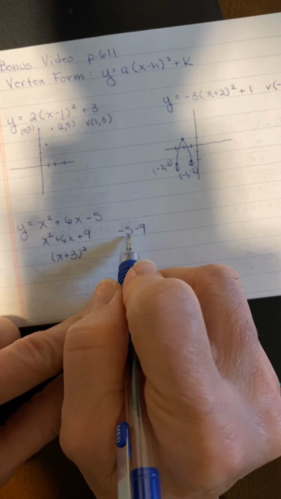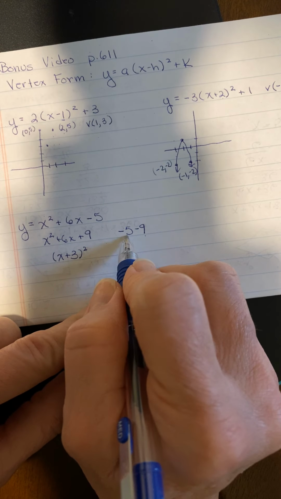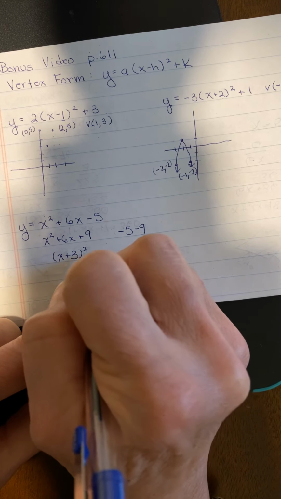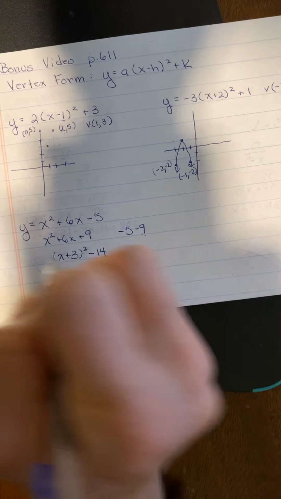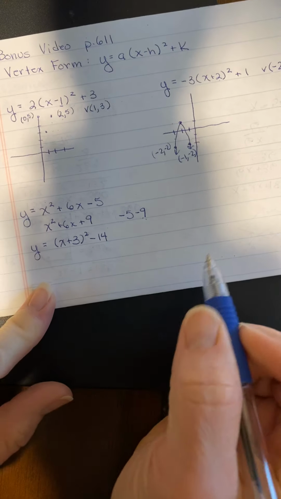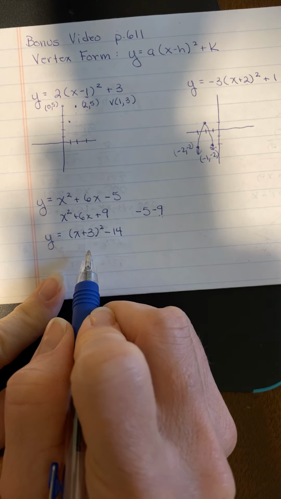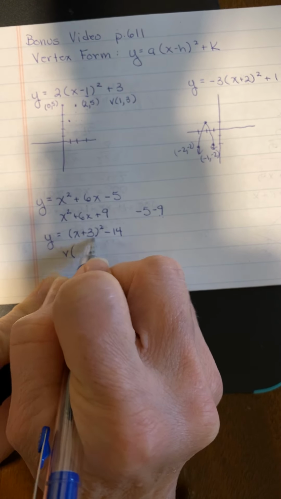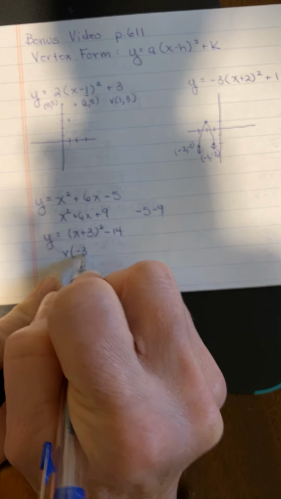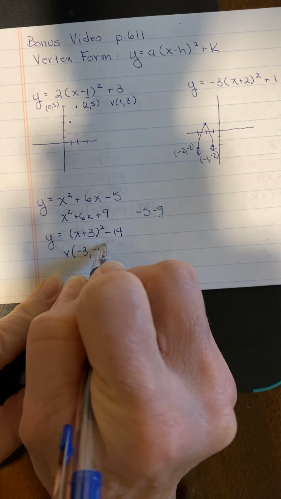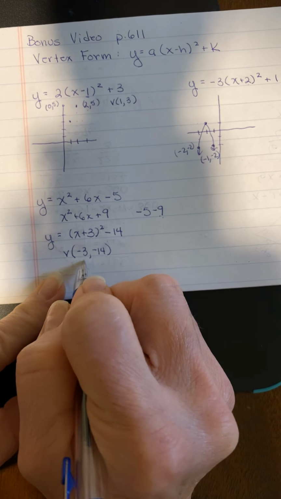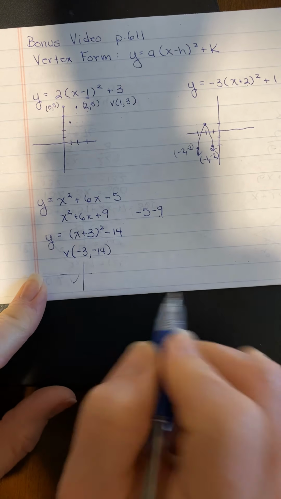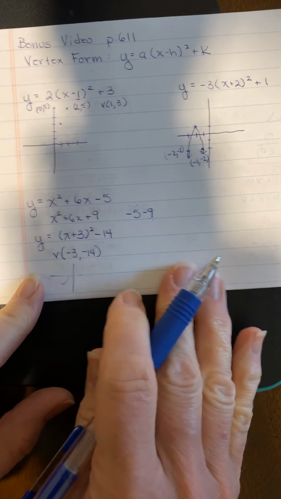So -5 and -9, our junk number plus opposite of what we did here would be a -14. And then now if we had to graph this, our vertex would be the point, opposite this always, -3, -14. And our a is 1. So if you wanted to graph that, you go somewhere down here and sketch it. I'm not going to take the time to do it.